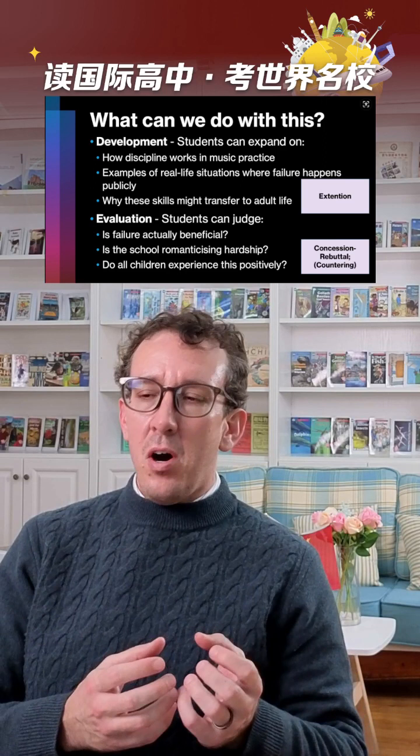All right, and here I want us to look at the idea of concession and rebuttal, also sometimes referred to as countering. If you are to argue or to persuade somebody, sometimes a very good thing is to concede part of the argument to them, agree with them on part of it, only to make a stronger argument against another part of it.